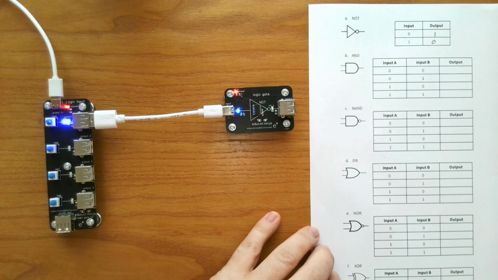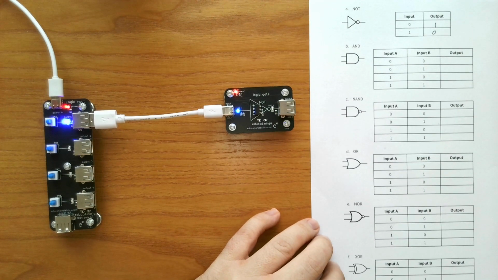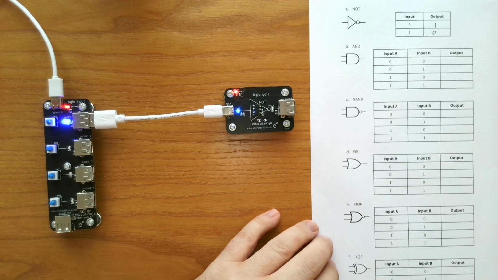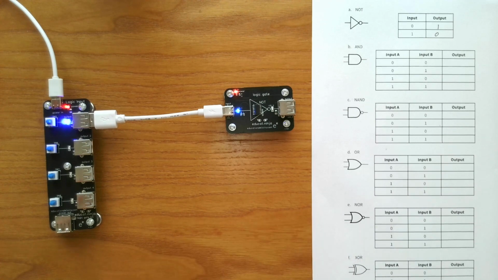So a NOT gate, sometimes referred to as an inverter. Whatever you feed into it, it feeds out the opposite. Input 0, output 1, input 1, output 0. So that is the simplest logic gate, and it's a little bit unique in that it only has one input.